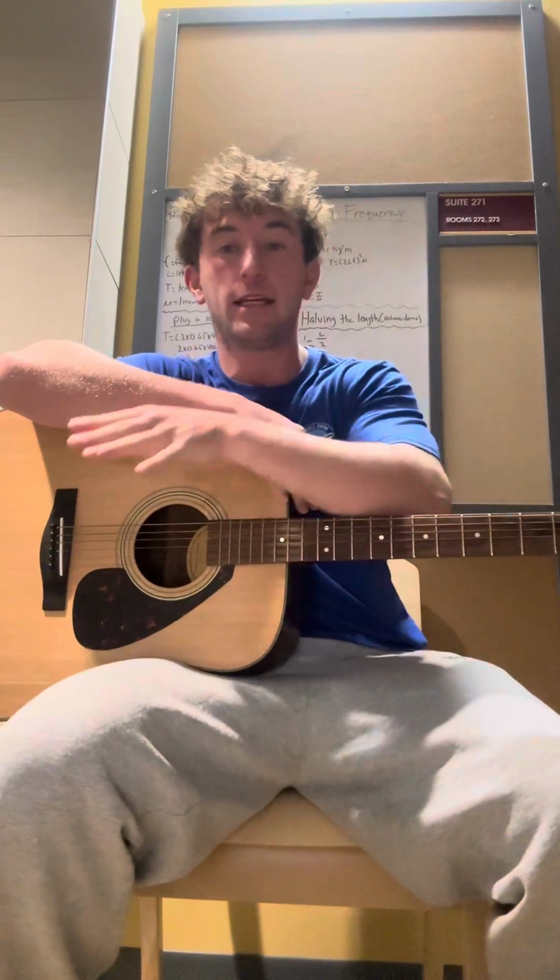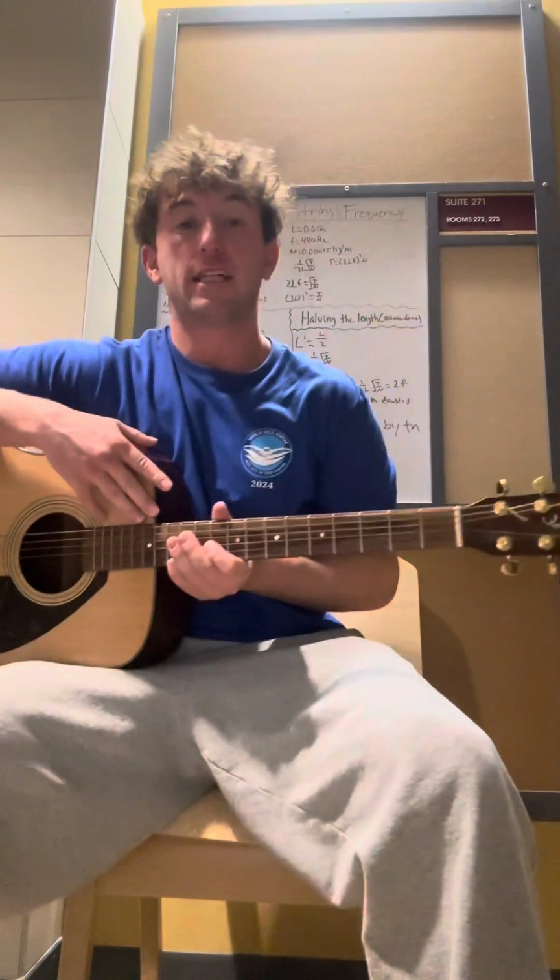And now the 12th fret. When I press down on the 12th fret, the vibrating length is half as long. According to that equation that I showed you, halving L doubles the frequency. That means that note is 1 octave higher. So that A note that I just played turns from 440 hertz into 880 hertz. I would be able to show you that if I had a tuner app, but I don't.